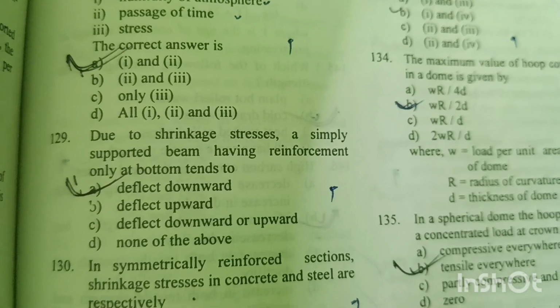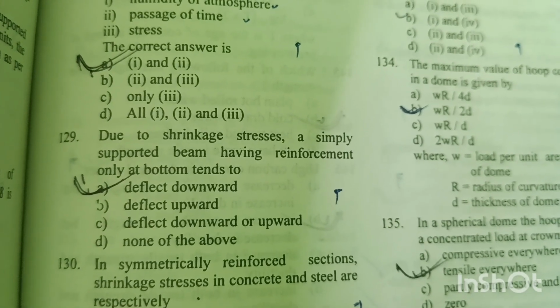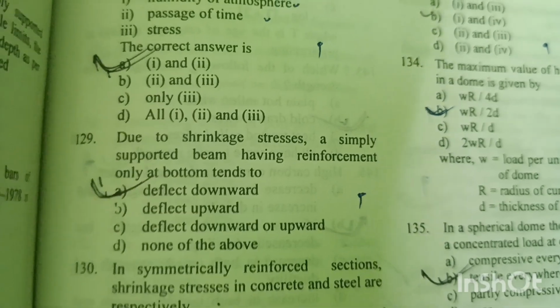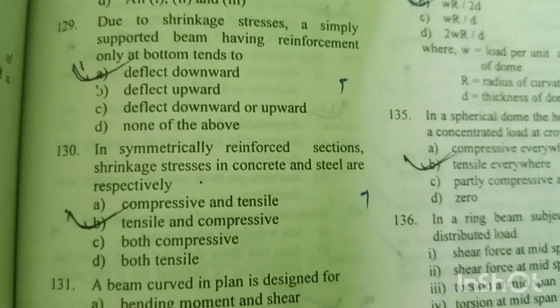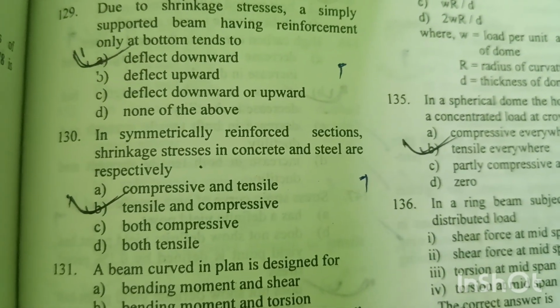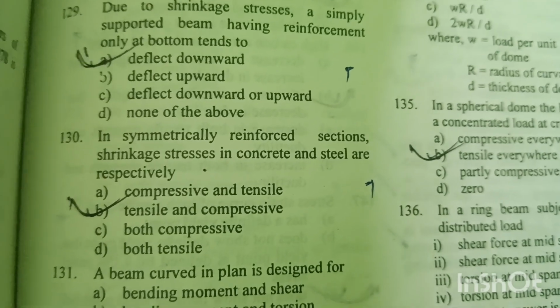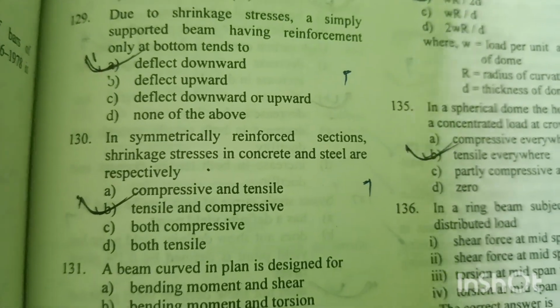Question number 129. Due to shrinkage stress, a simply supported beam having reinforced only at the bottom tends to deflect downward. Option A is right answer. Question number 130. In symmetrically reinforced sections, shrinkage stress in concrete and steel are respectively tensile and compressive. Option B is right answer.